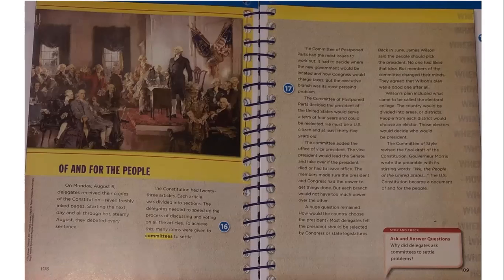The Committee of Postponed Parts decided the President of the United States would serve a term of 4 years and could be reelected. He must be a U.S. citizen and at least 35 years old. The committee added the office of vice president. The vice president would lead the Senate and take over if the president died or if he had to leave office. The members made sure the president and the Congress had the power to get things done, but each branch would not have too much power over the other.